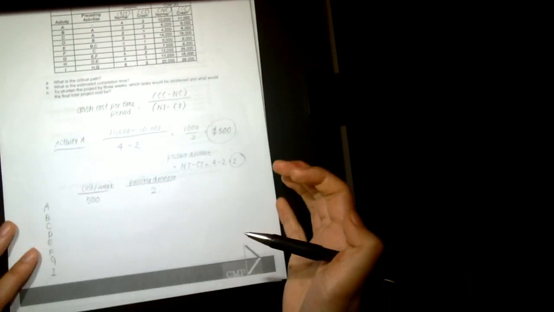I'll just give you the rest. It's just using the same formula. You can calculate at home.